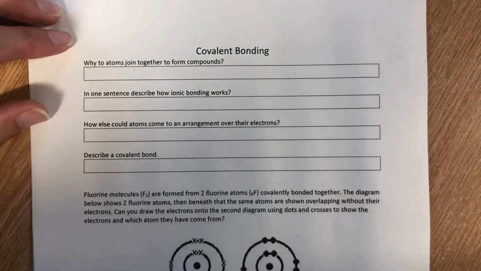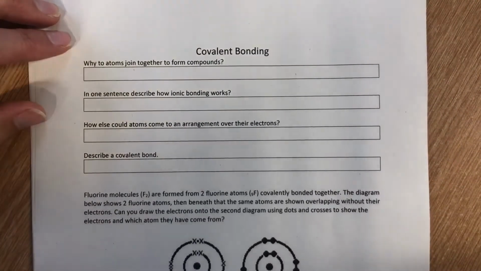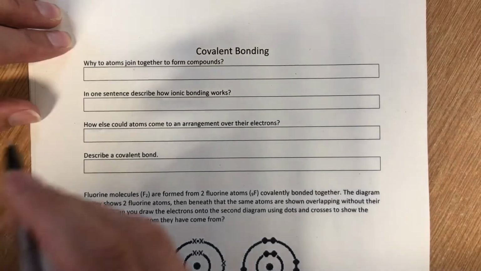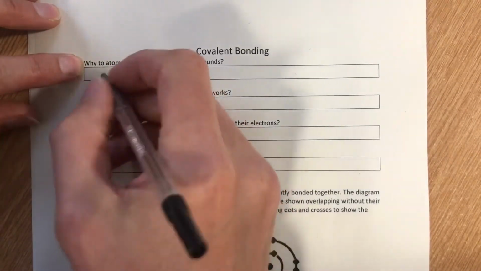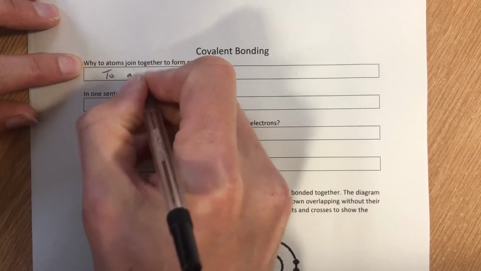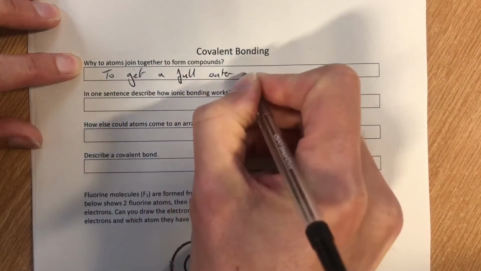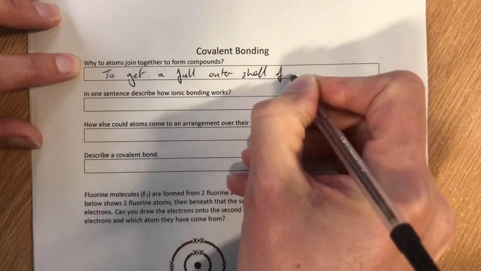So here we're going to look at covalent bonding. In a previous video, just a couple of pages ago, we looked at ionic bonding. Now both types of bonding work because atoms want a full outer shell of electrons. And to do that, they will go into arrangements with other atoms. So, why do atoms join together to form compounds? Answer: to get a full outer shell of electrons.